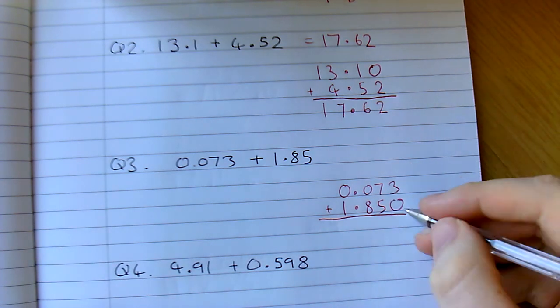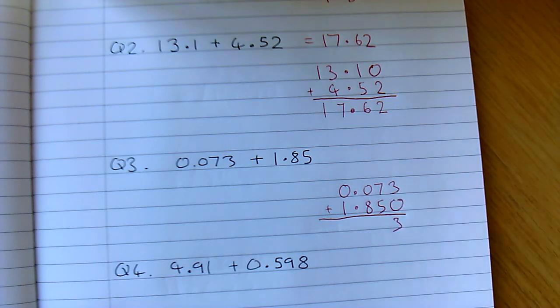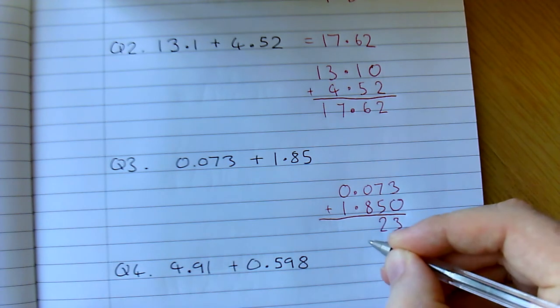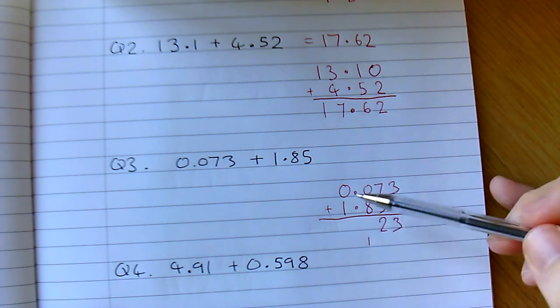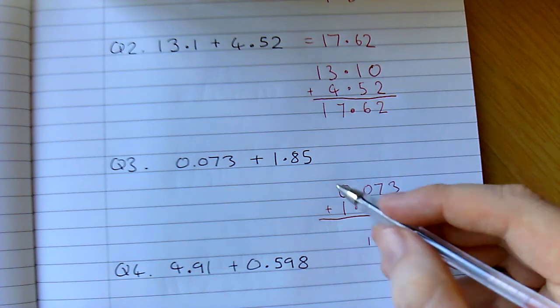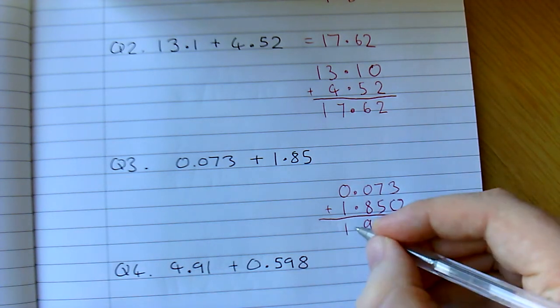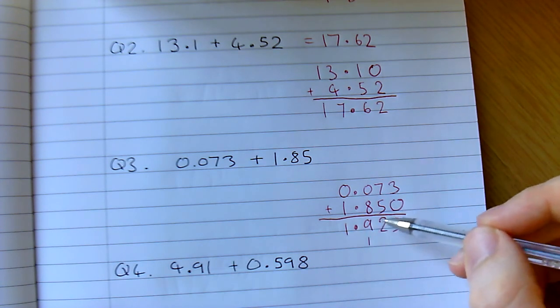So 3 plus 0 is going to be 3. 7 plus 5 is 12. Now, normally I can't write 12 down, and I can't write 12 down here either. So I'm going to write 2, and I'm going to carry the 1. Now, 0 plus 8 is 8. With that 1 added on is going to be 9. 0 plus 1 is just 1. And of course, I missed a decimal point. So my answer here is 1.923.